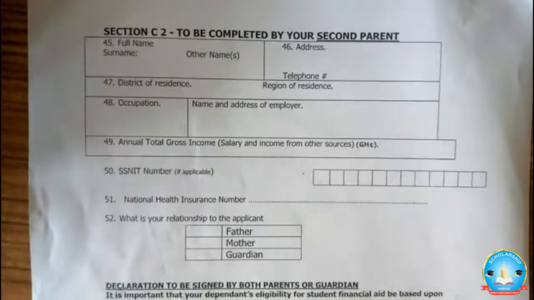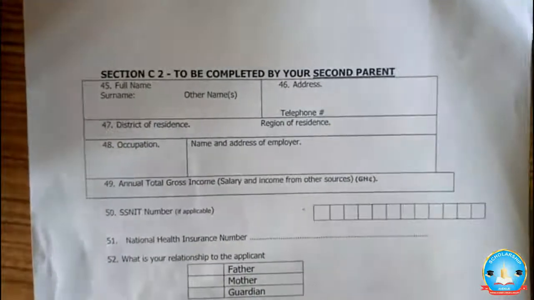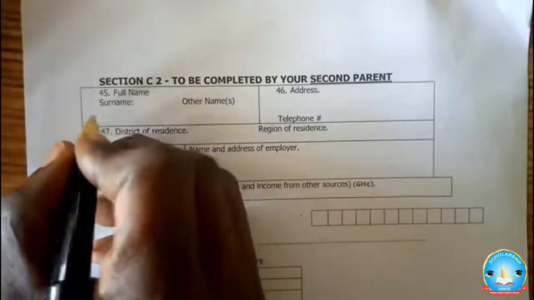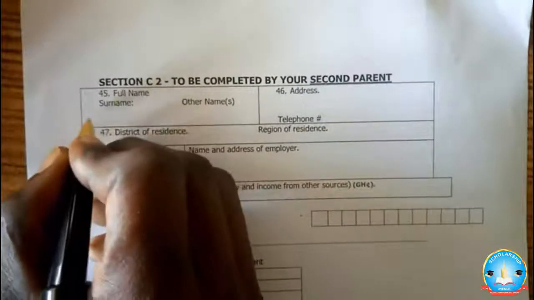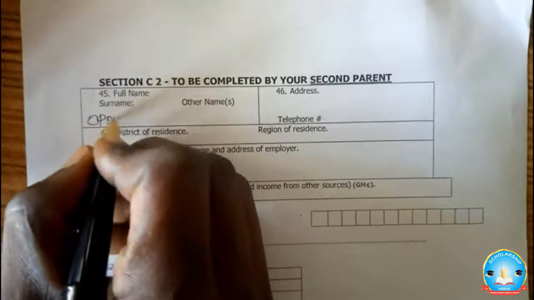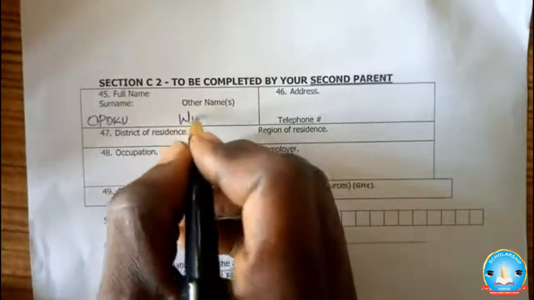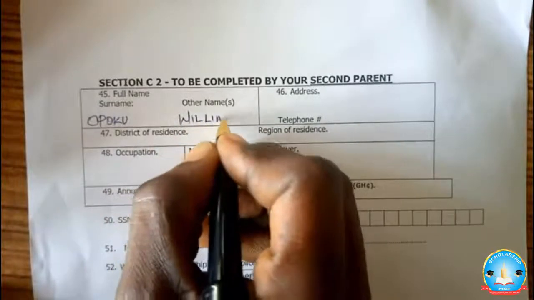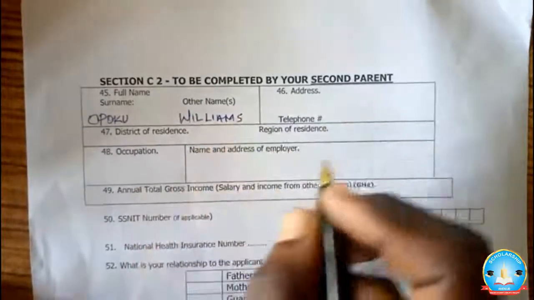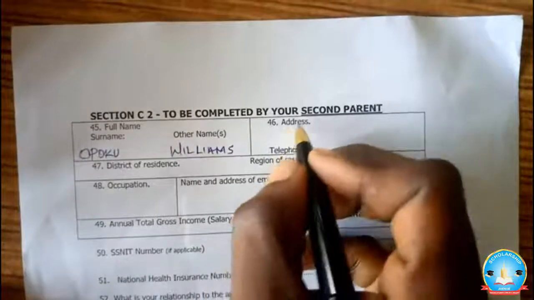So C1 must be different from C2. Surname: my second parent to be Opoku and other. The Williams, and address.